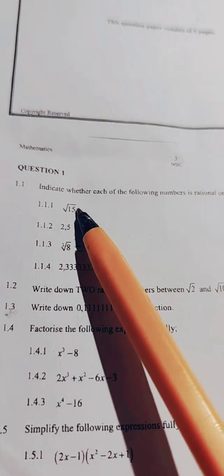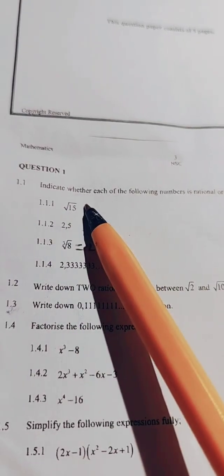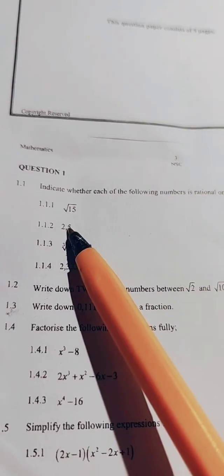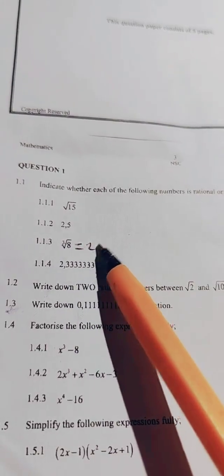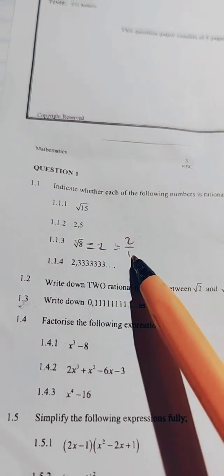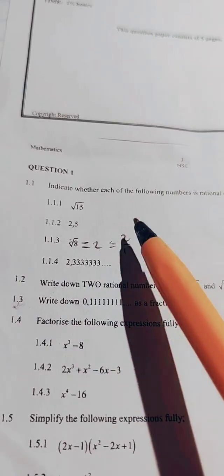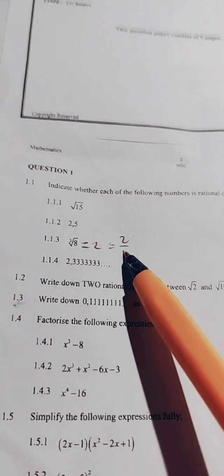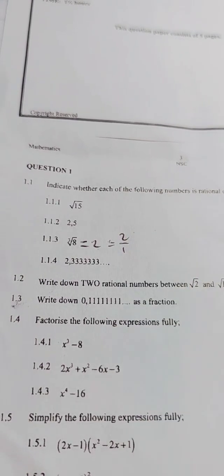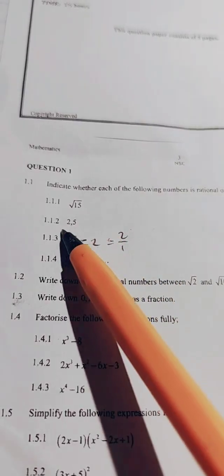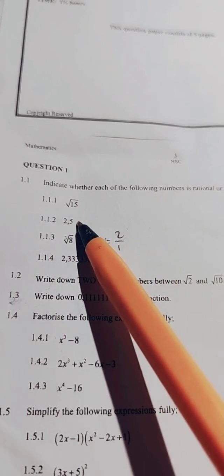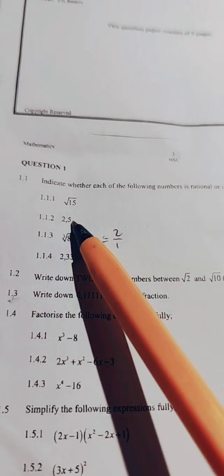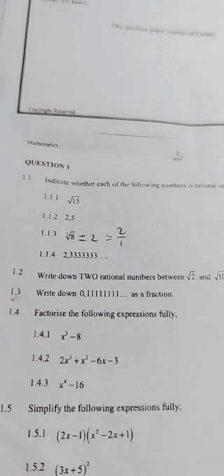So let's look at it again. Square root of 15, irrational. 2,5, rational. Cube root of 8 is equal to 2, and 2 can be written as a fraction, 2 over 1, so we say that this is rational. Remember, a rational number is a number that can be written as a fraction where the numerator and the denominator are integers, and where the denominator cannot be 0. 2,5 is also rational because it's a terminating decimal. Any decimal that stops after the comma is rational.